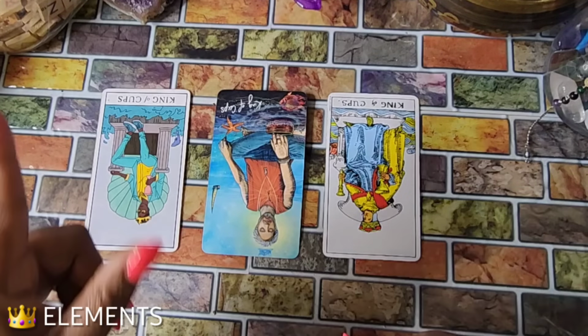But in reverse, you're just talking. You ain't going to produce nothing. This person is untrustworthy. They have no fruit to bear. There is nothing coming of the words that you are saying. Stay away from this person, right? This person's a con artist. And that is how you use the element of air plus the element of earth to start to put together the personality of the King of Pentacles.